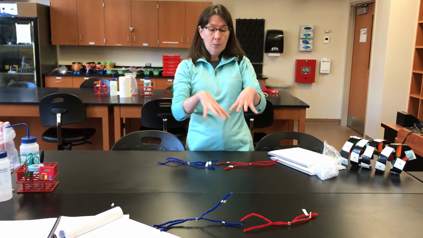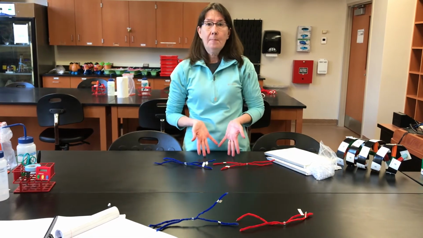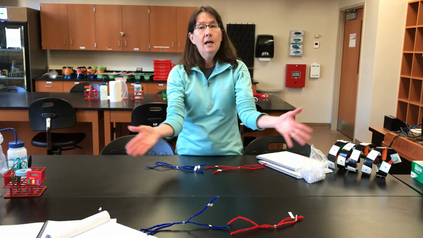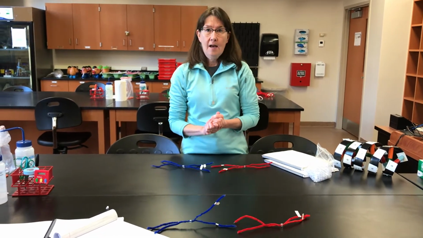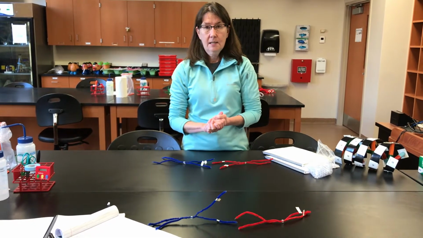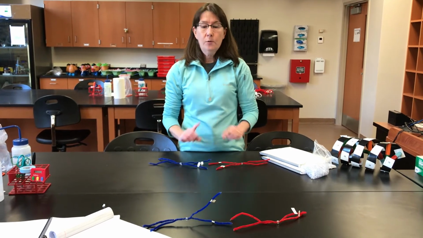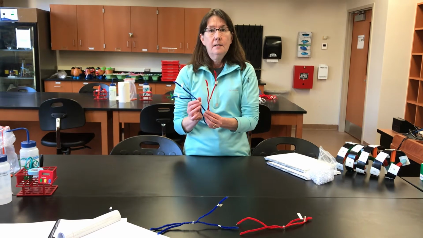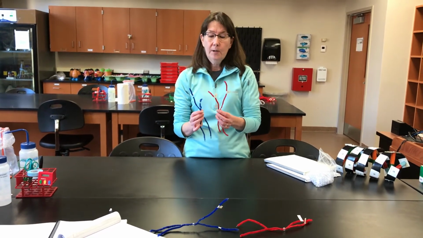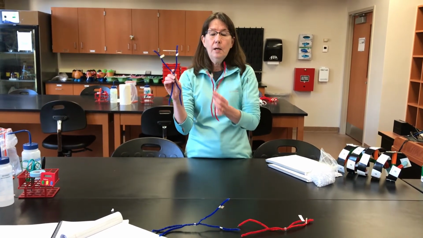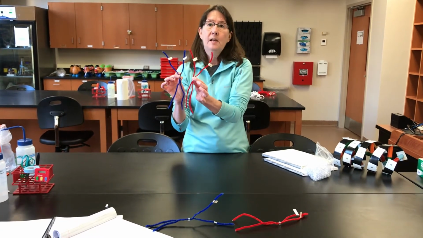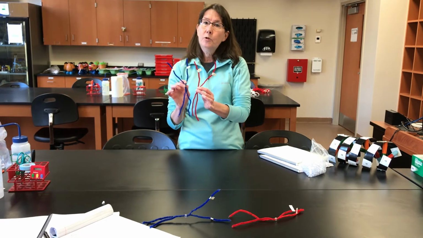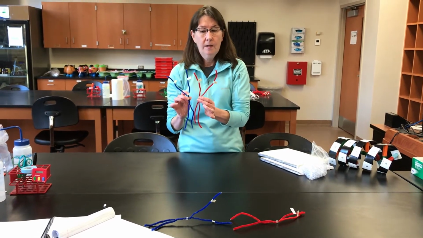In telophase 1, those chromosomes reach the opposite ends of the cell. We get a new nuclear membrane back, and that cell divides in half via cytokinesis. At the end of meiosis 1, we have 2 daughter cells. And those daughter cells are haploid. They just have 1 blue and 1 red copy of their chromosome. They have half the number of chromosomes that we started with.